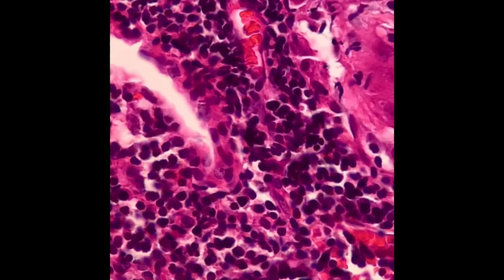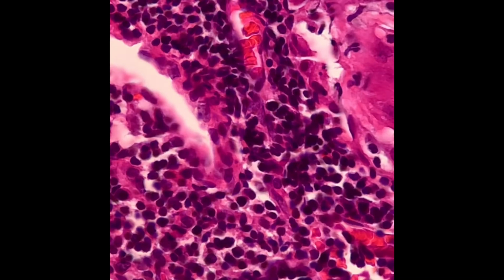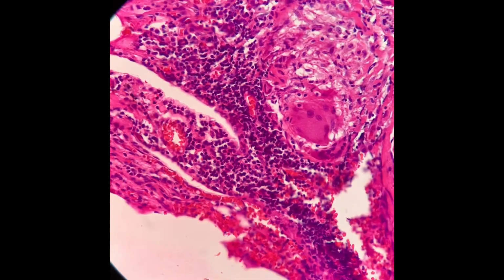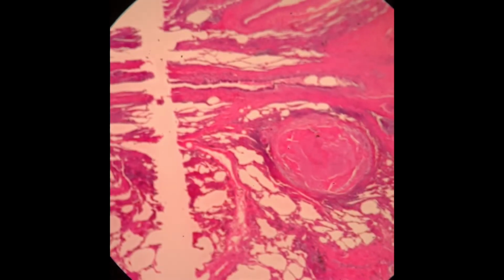So plasma cells, compared to lymphocytes, have a bit more cytoplasm, and the nuclei are a bit eccentric. Eccentric means the nucleus is at one side of the cytoplasm, and the other side of the cytoplasm usually just contains other cytoplasmic materials. So you can see there are some plasma cells with lymphocytes in this area. So okay, we go under low power again, low power magnification.